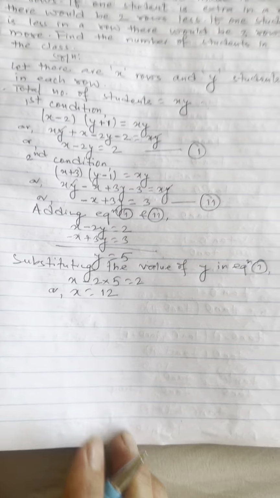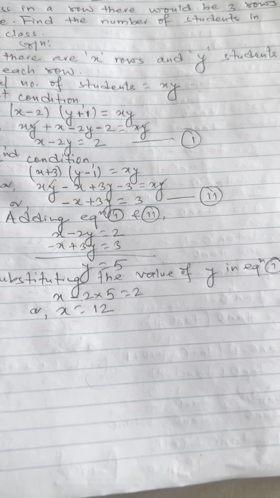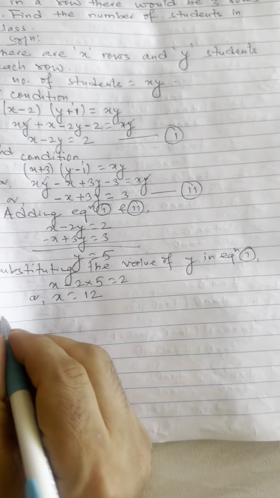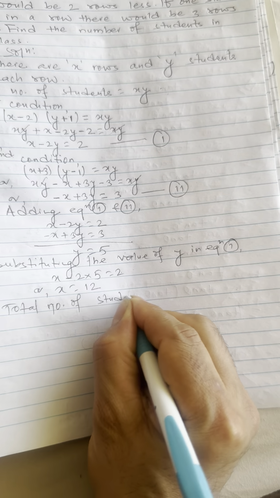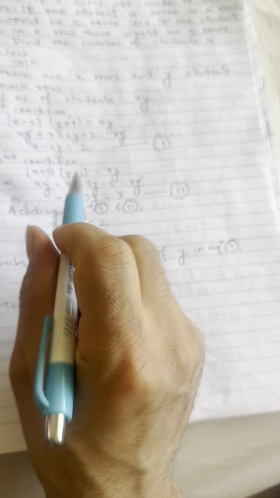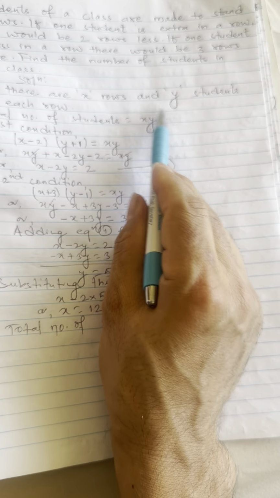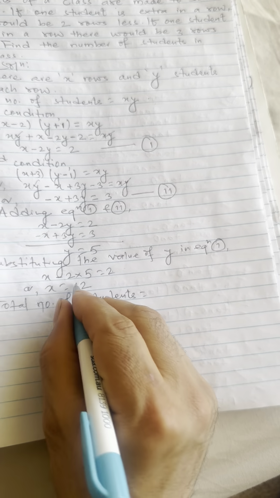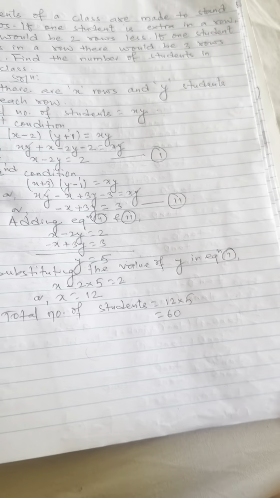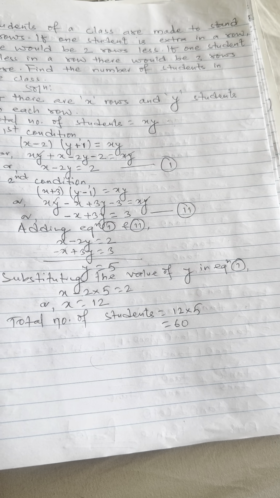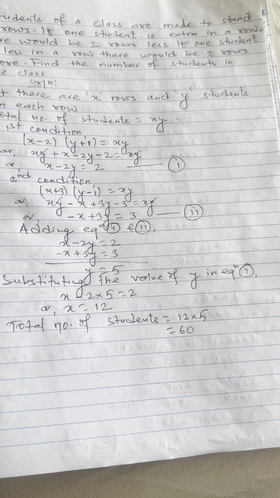So that means there are 12 rows, and in each row there are 5 students. So what is the total number of students? The total number of students is xy. So x means 12, y means 5, that is 60. So we can say there are total 60 students in the class.